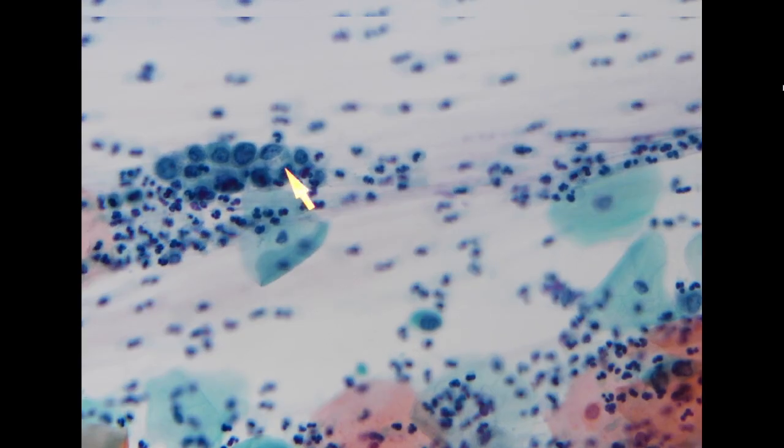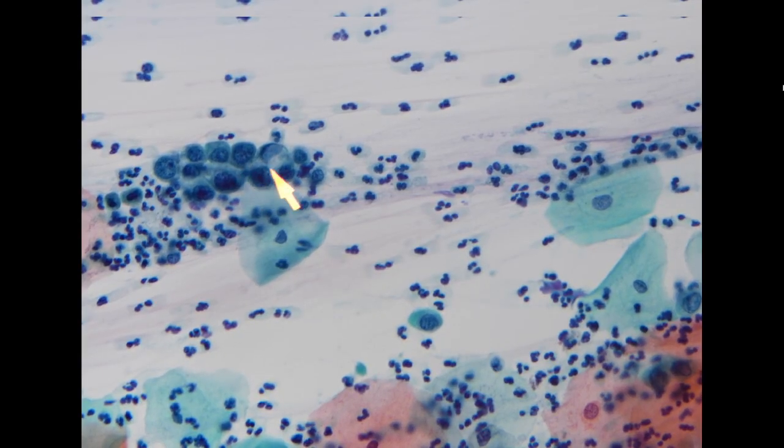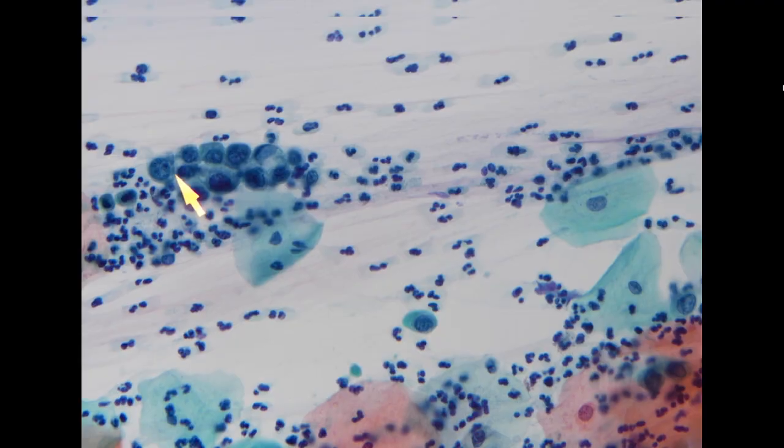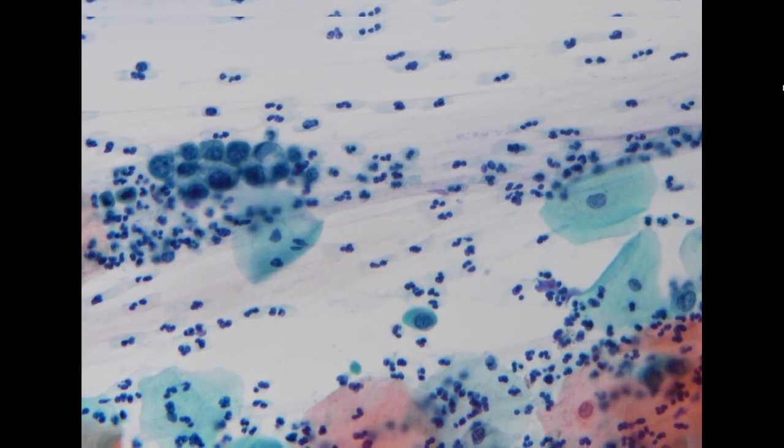But the cytoplasm is a little bit bubbly, so it's uncertain whether this is coming from the endometrium or is a squamous cell. But the nucleus does show a little bit of hyperchromasia and coarse chromatin.